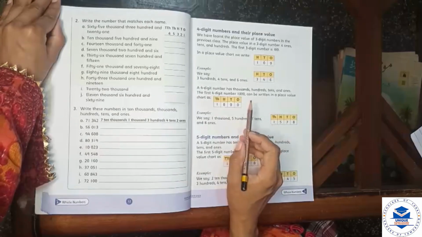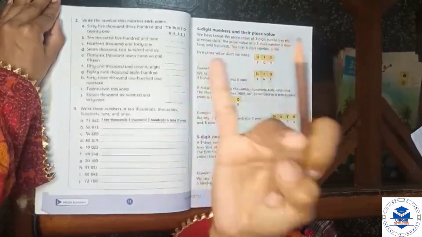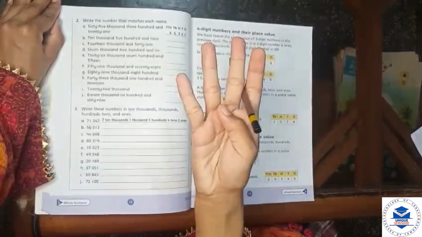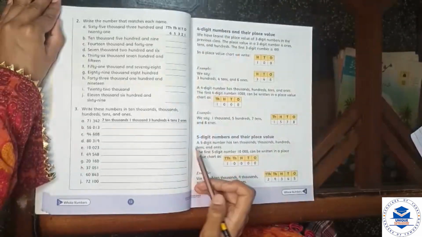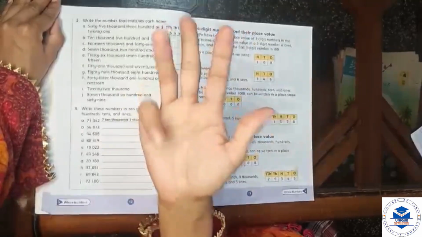What do we have in 4 digits? 1s, 10s, 100, 1000. And in a 5 digit number, what do we have? 1s, 10s, 100, 1000, 10,000. So let's move towards the questions.